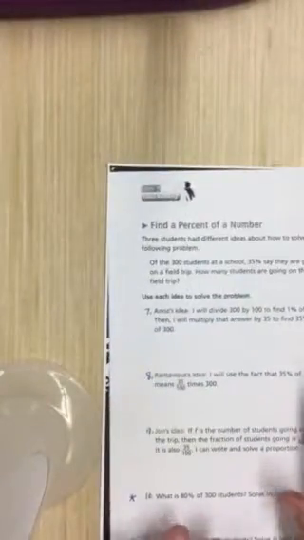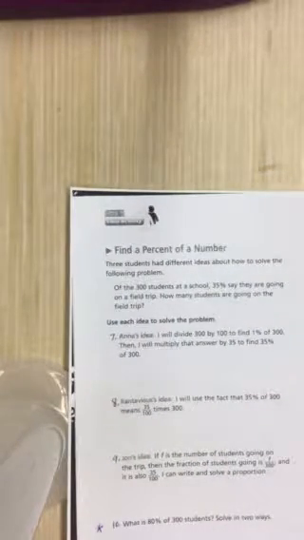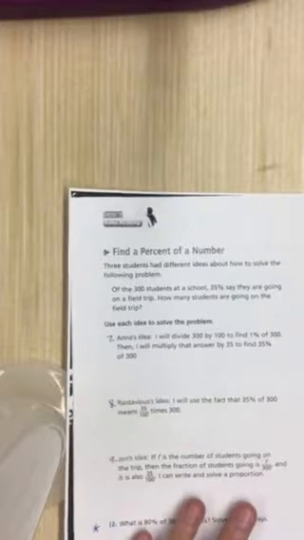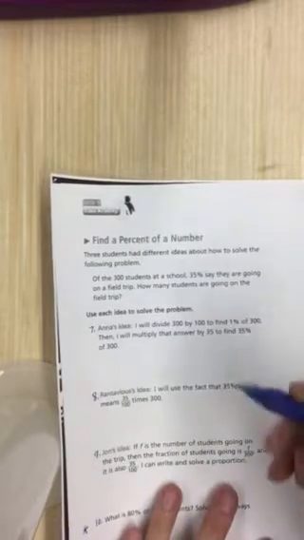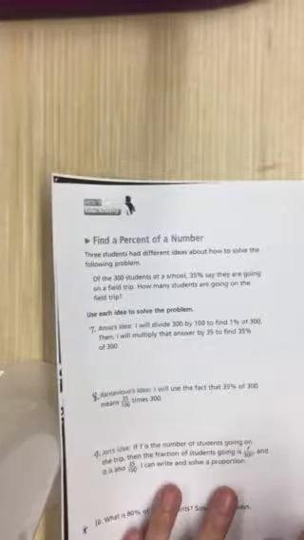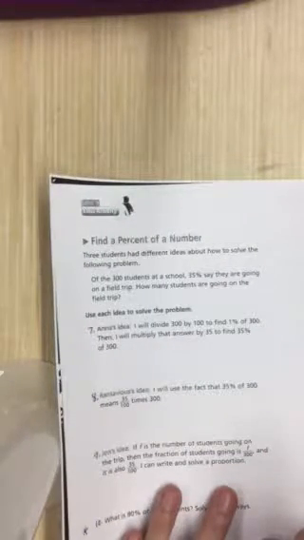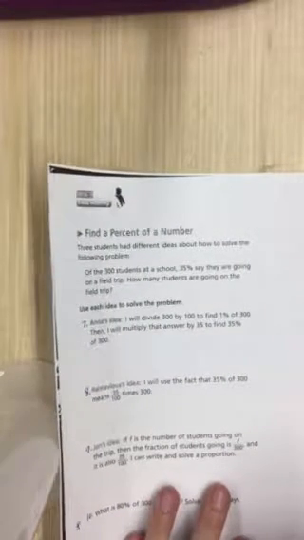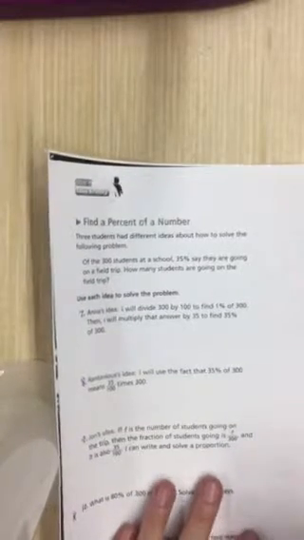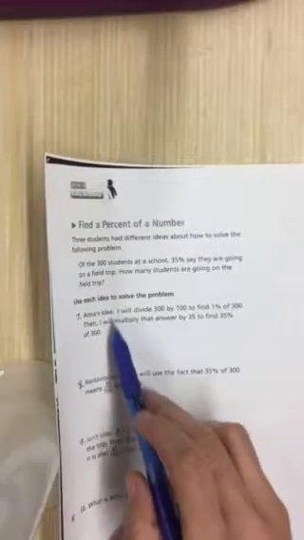For the next page, find a percent of a number. So now we're getting into more word problems, and there's a couple of different ways you can do this. It says 3 students had different ideas about how to solve the following problem. Of the 300 students at a school, 35% say they are going on a field trip. How many students are going on the field trip? So here's a couple of different ways we can solve this. Let's look at Anna's idea first.